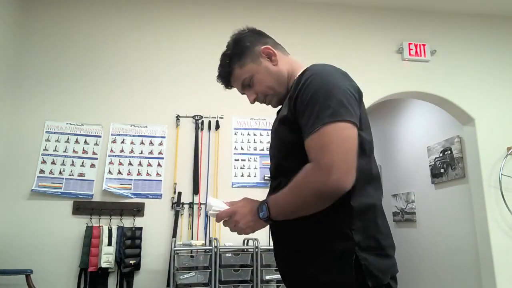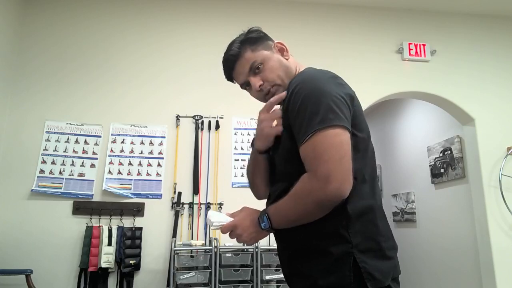Hunchback or text neck. This is very, very common. How many times do you do like this? If you notice, my shoulder is going forward as well. So that does affect your shoulder too.